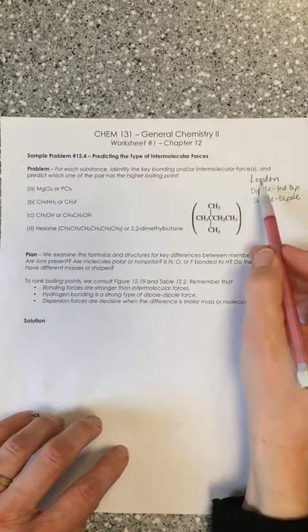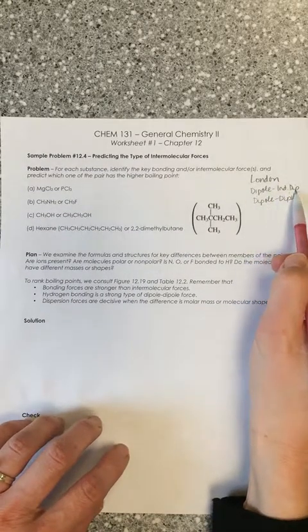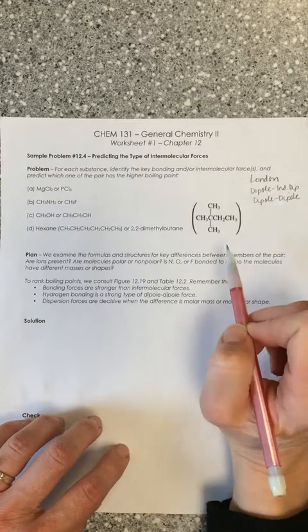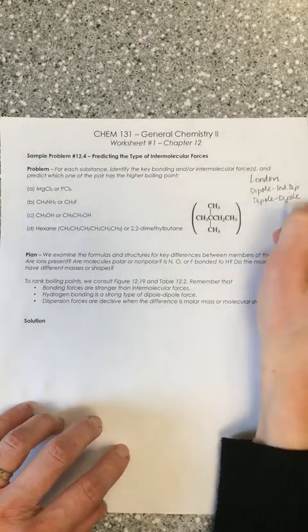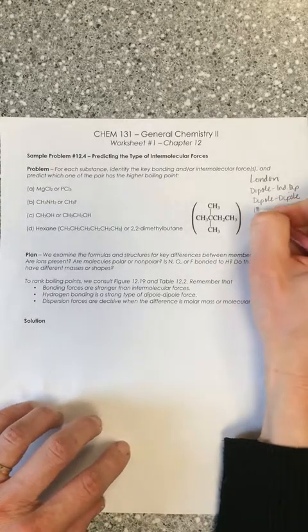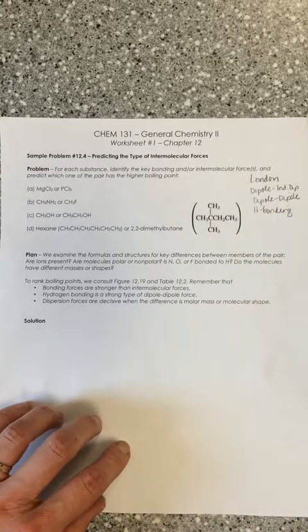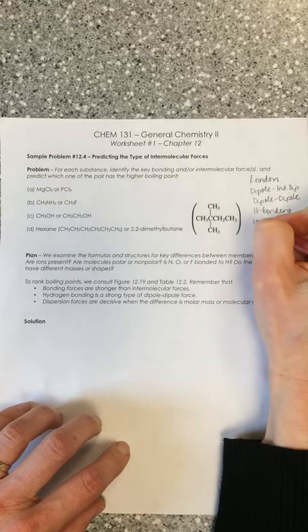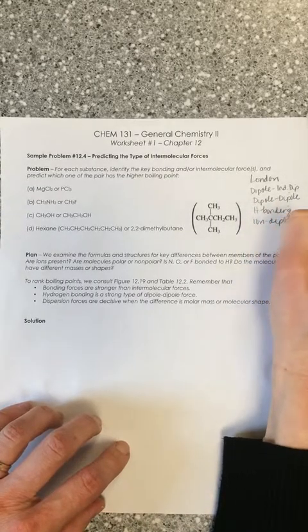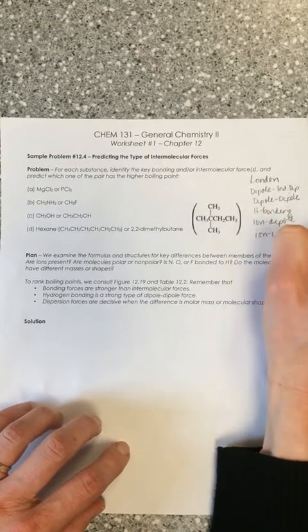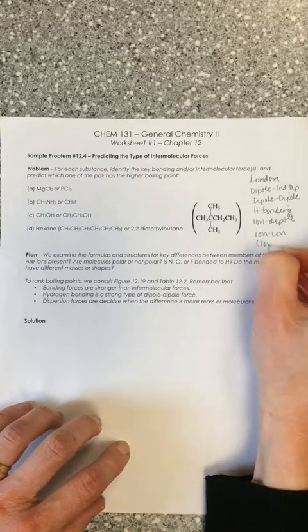All right, so after London dispersion forces, we've got dipole-induced dipole, dipole-dipole between two polar molecules, and a special kind of dipole-dipole interaction, which is hydrogen bonding. The last problem reviewed what you need to have in order to have hydrogen bonding. Then we have ion-dipole, and then lastly we have ion-ion interactions, which is an ionic compound.